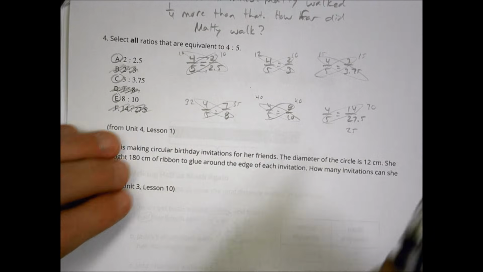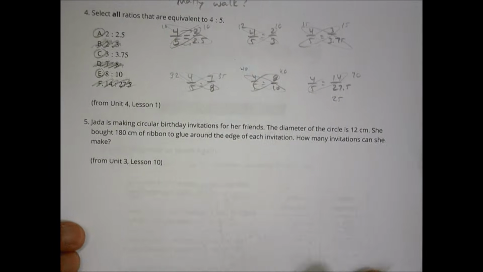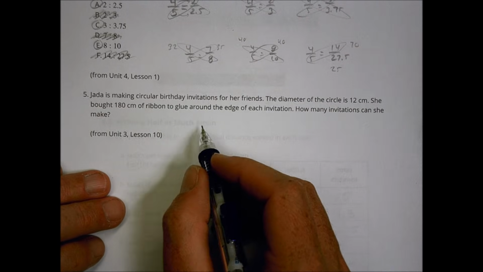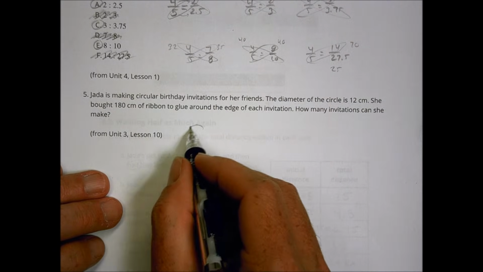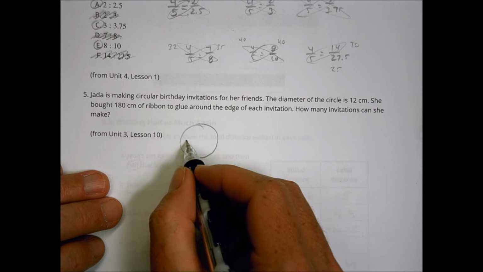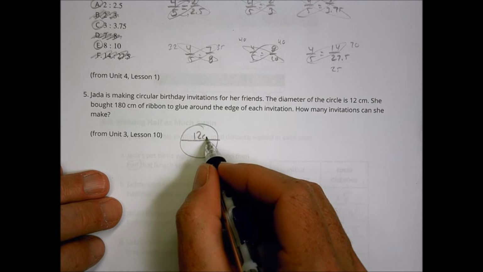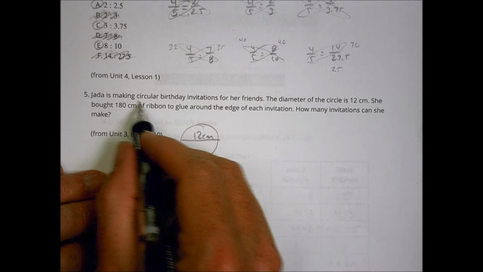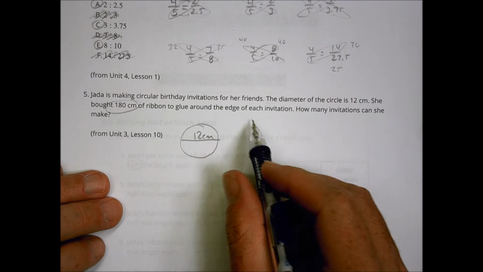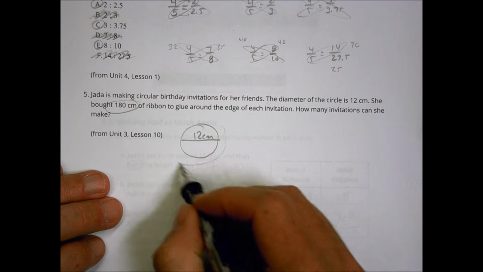Let's take a look at number 5. Jay is making circular birthday invitations for her friends. The diameter of the circle is 12 centimeters. She bought 180 centimeters of ribbon to glue around the edge of each invitation. So she's going to glue around there like that. How many can she make?